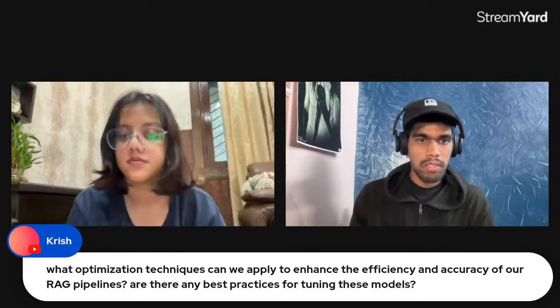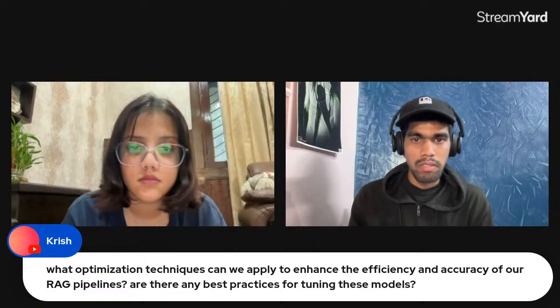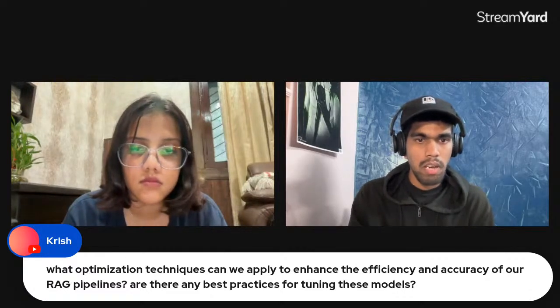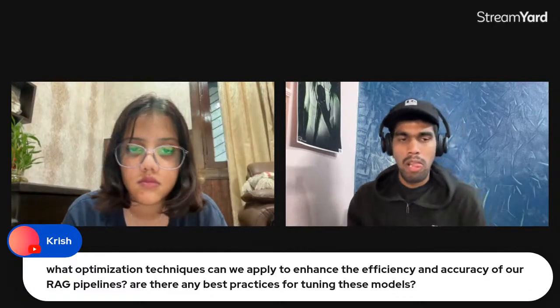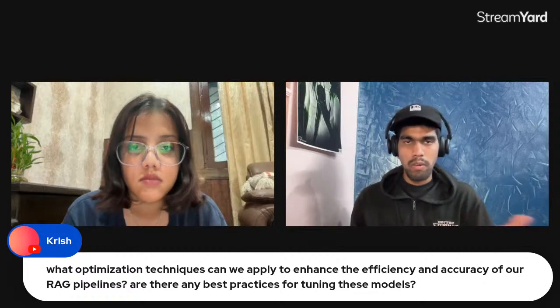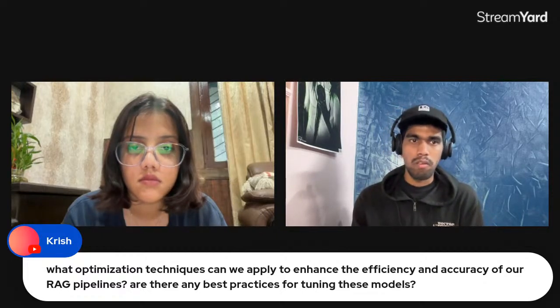What optimization techniques can we apply to enhance the efficiency and accuracy of our RAG pipelines? Are there any best practices for tuning these models? Okay, so one of them is you can use advanced techniques such as re-ranking.